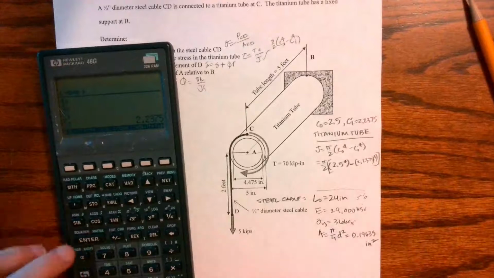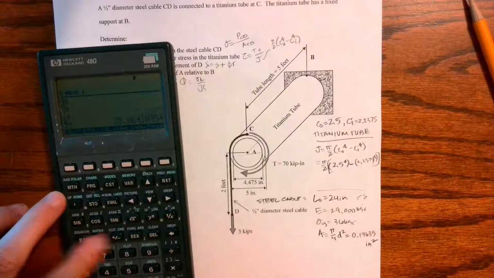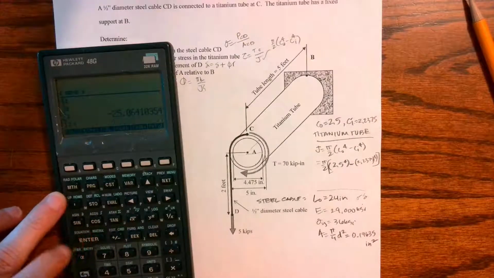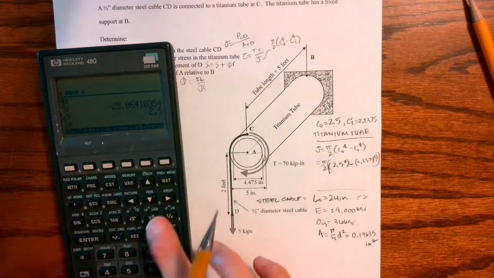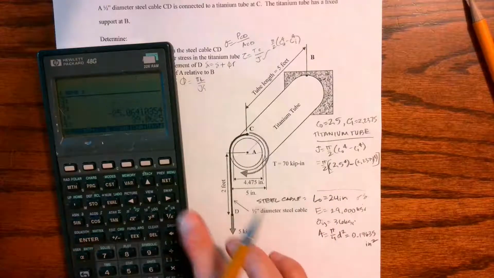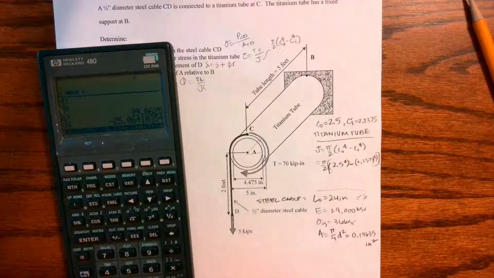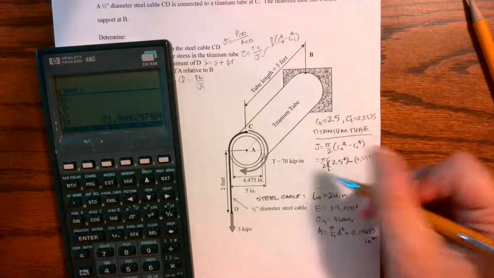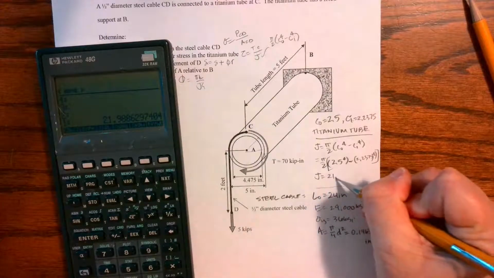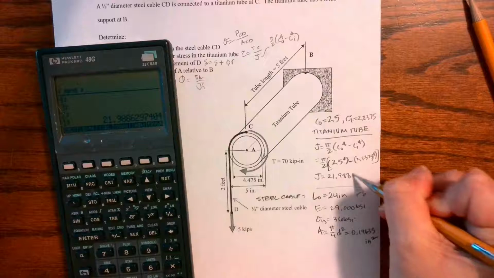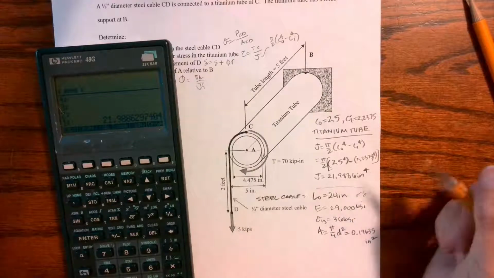Okay, so let's take that to the 4th. Make it negative, and I have a 2.5 to the 4th. We're going to swap those. We're going to add them because I made one negative, times pi divided by 2. So my J is 21.9886 inches to the 4th.